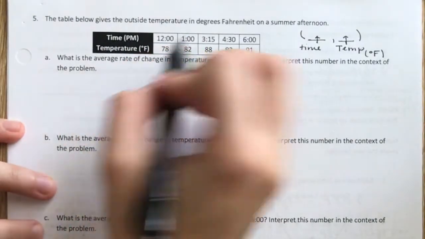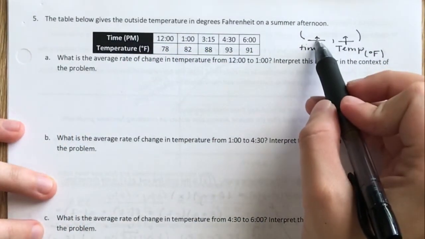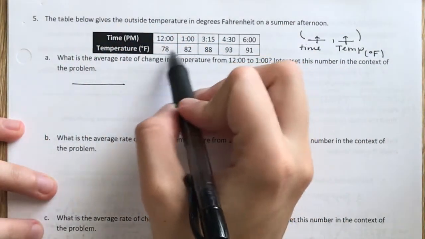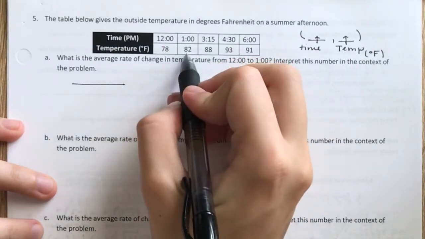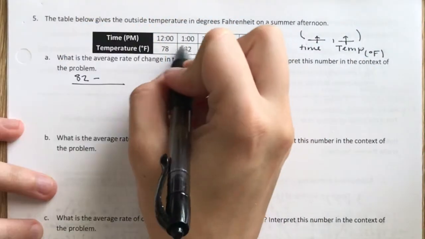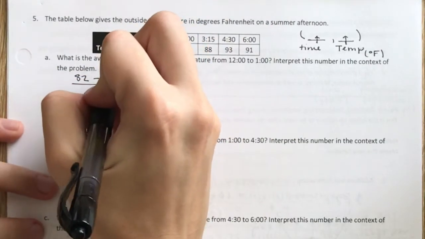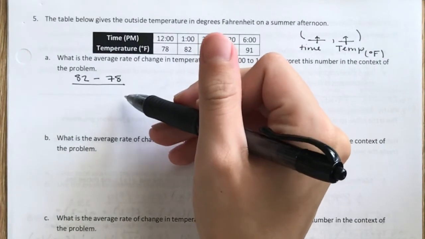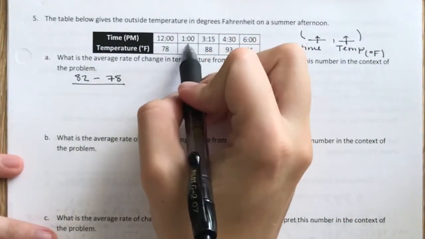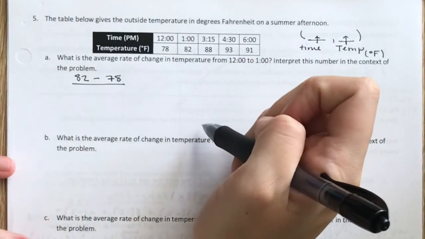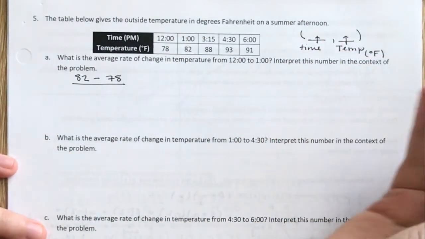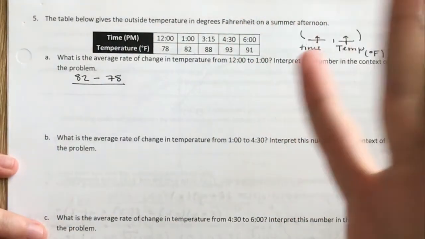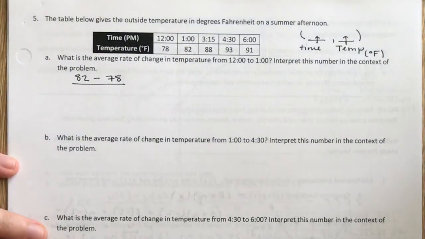We're looking for the change in our dependent value over the change in the independent value. So the change in temperature over time. Well, our change in temperature: we end up at 82 degrees and we're starting out at 78 degrees. That's our change in temperature, right? What is our change in time? Can we subtract just 1 minus 12? We'd get negative 11. Does that mean that negative 11 time has gone by? No, that's not how it works, right? We need to think about it a little bit differently.